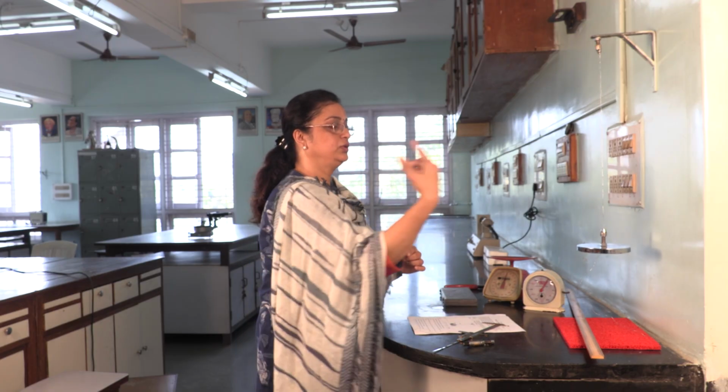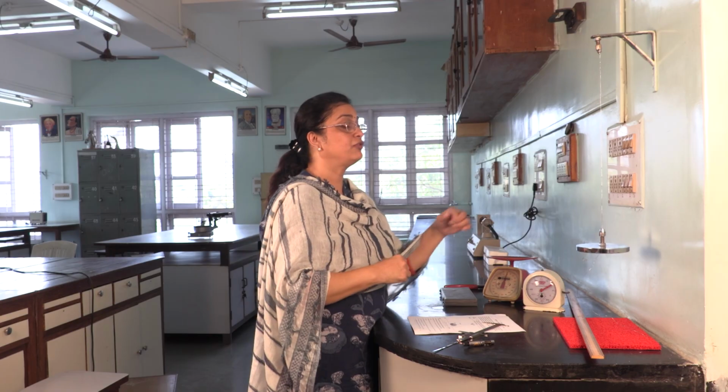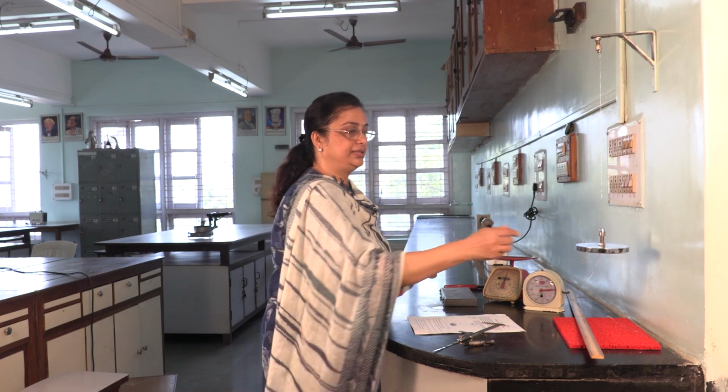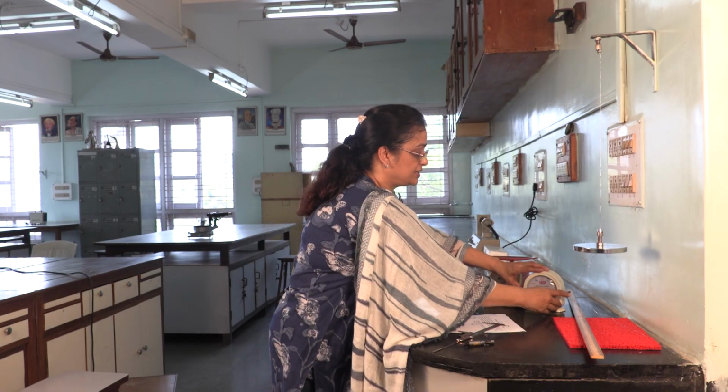1. Going that side, coming back. While coming back, when I am focusing on that line, 2. Going and coming, 3. Like that. Let it go for 20 oscillations and note down the time for the 20 oscillations.